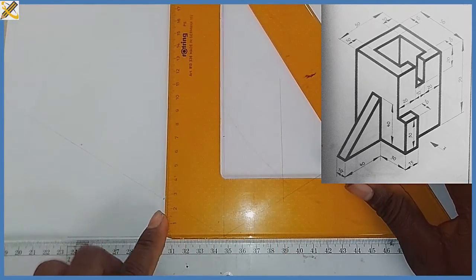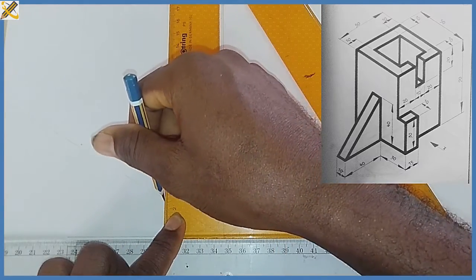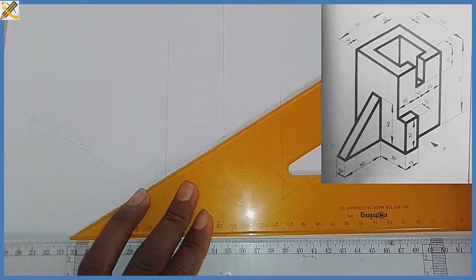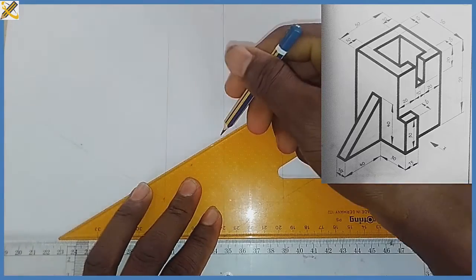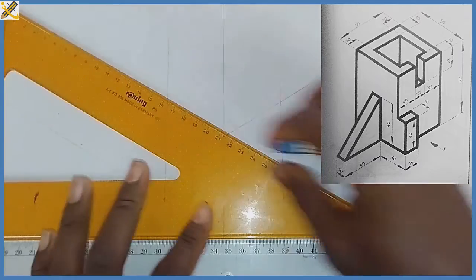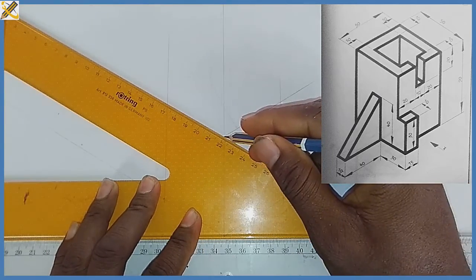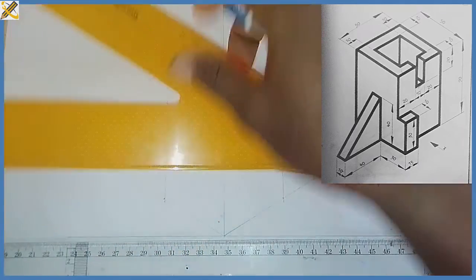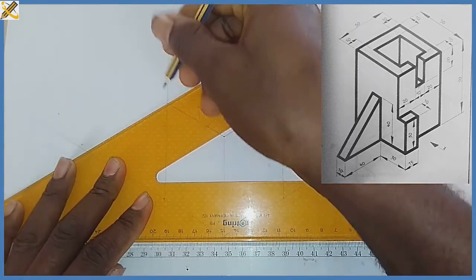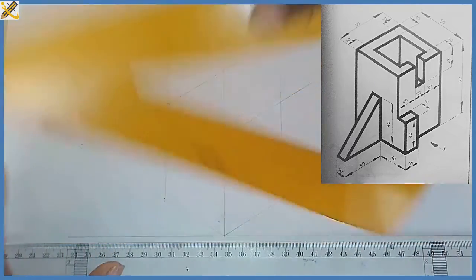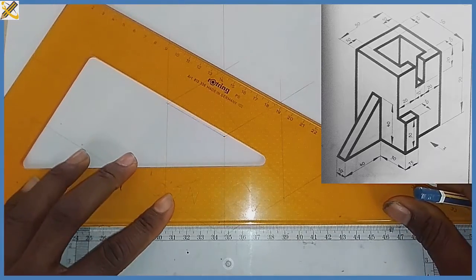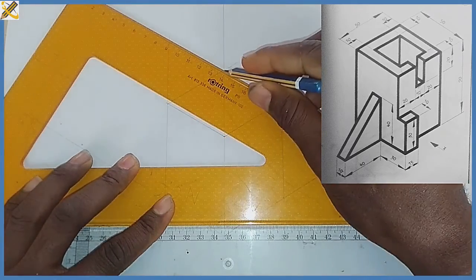I'm trying to form a box, all right, vertically. Then the mark of 70 right here, I'm going to project it with my isometric plane, 30 degrees to the horizontal, in that manner. All right, in this manner. So I'm just going to slide this also to that junction right there, upwards in this manner. Then from here to that junction right there, in this manner.